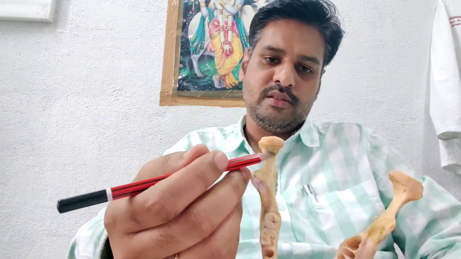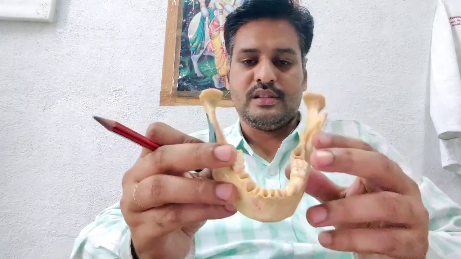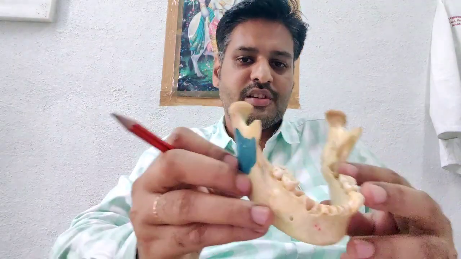We have the muscles of mastication: the temporalis, followed by the lateral pterygoid, medial pterygoid, and then the masseter. These together are called the muscles of mastication. Of course, the buccinator is also included because it helps in the making of the food bolus. The lateral pterygoid is attached to the pterygoid fovea, in relation to the neck of the mandible.